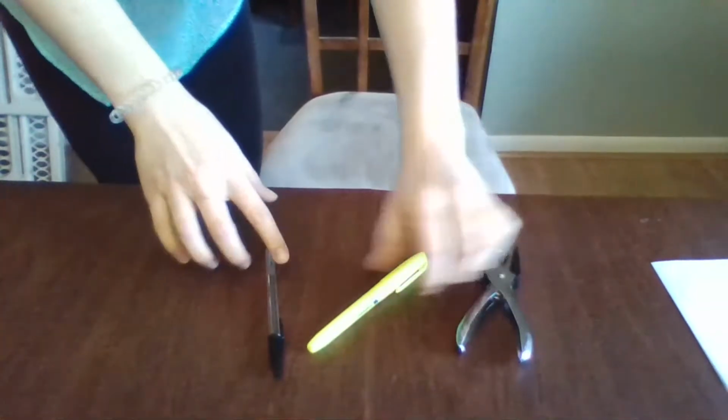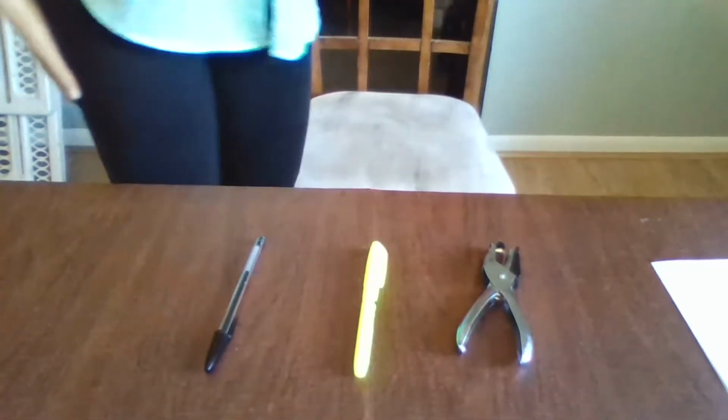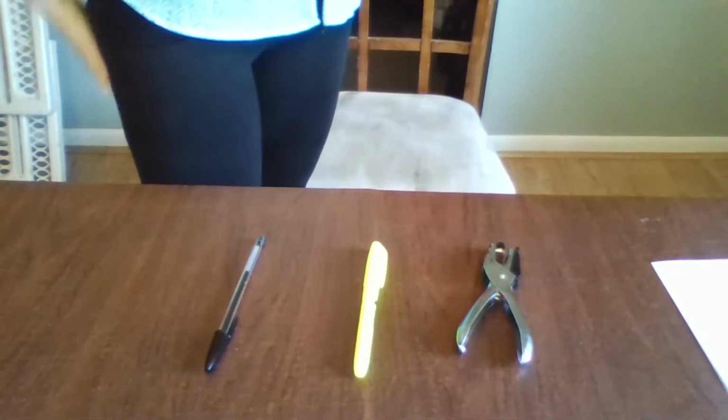All prompts begin with a verbal direction. If the verbal direction is followed the first time, the prompt level is considered independent. I will now demonstrate this. Pick up the pen. Nice job.